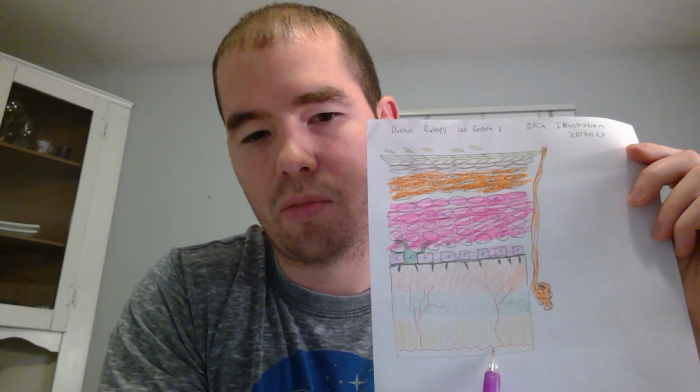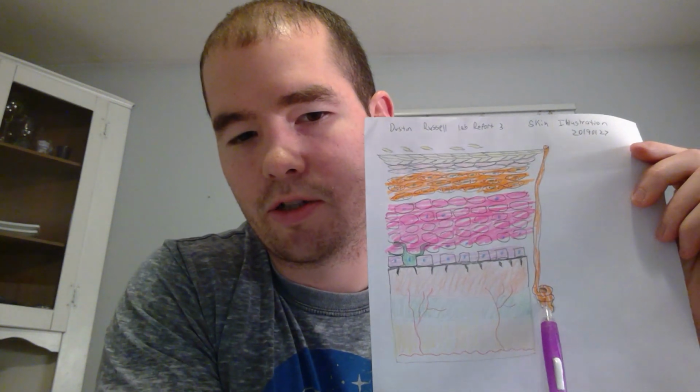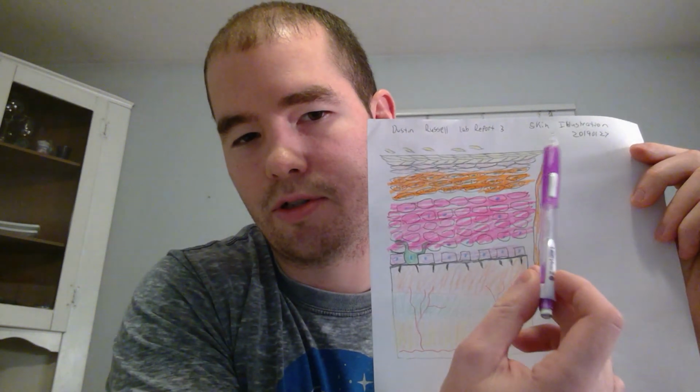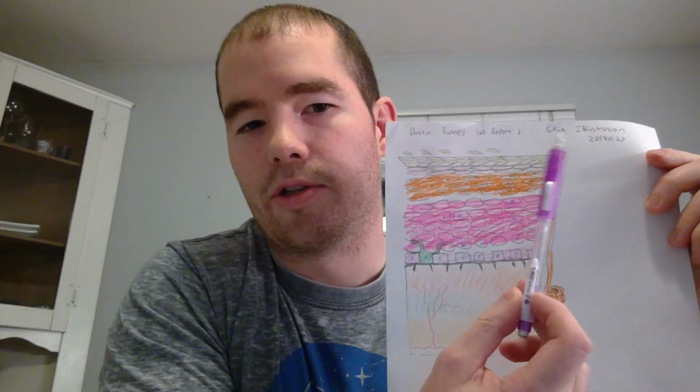And you see we have our blood vessels through here. And off to the side we have a sweat gland. That's an exocrine gland, meaning that it releases its secretions on the outside of the body. This is made out of epithelial tissue and it secretes water.